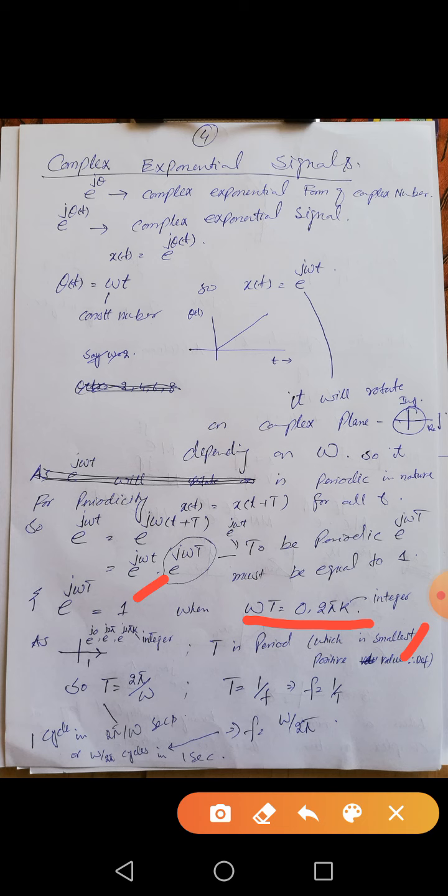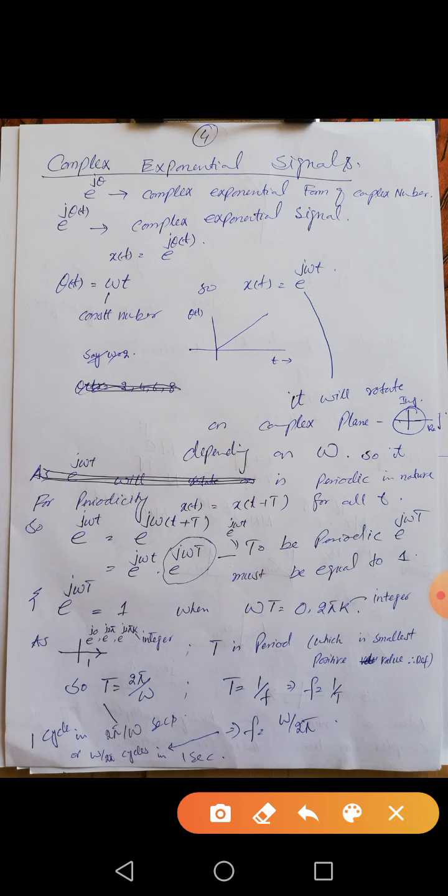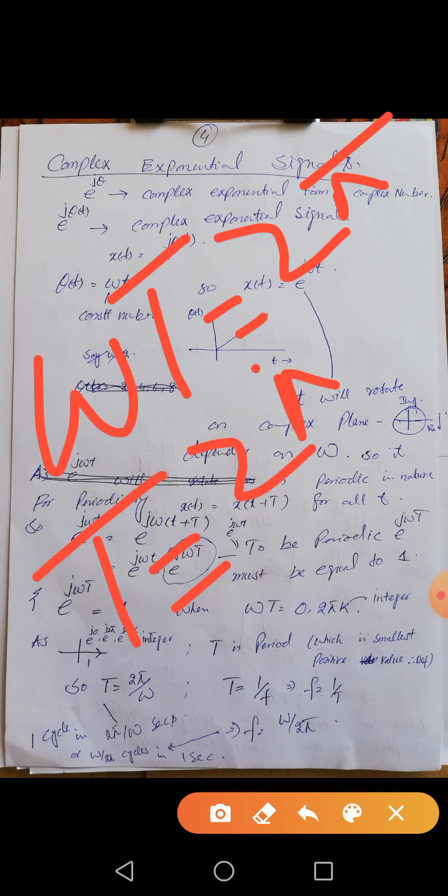So what will be the smallest positive value? When omega T is equal to 2 pi, this is the smallest positive value. And to find the time period, T is equal to 2 pi by omega.